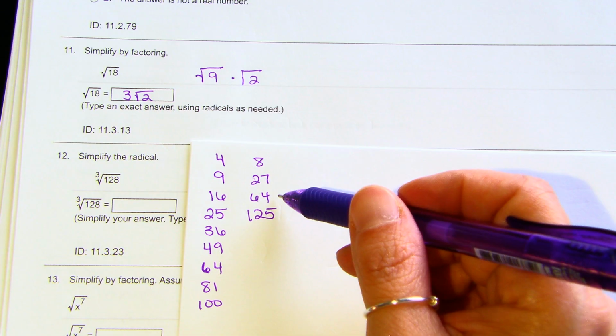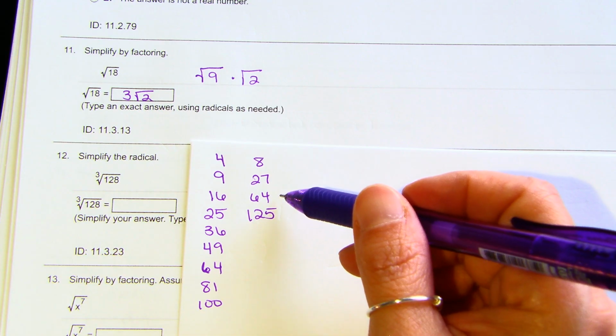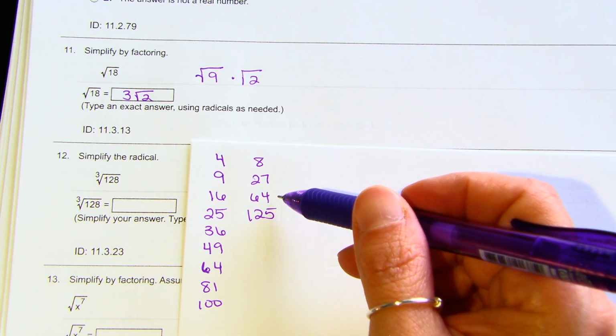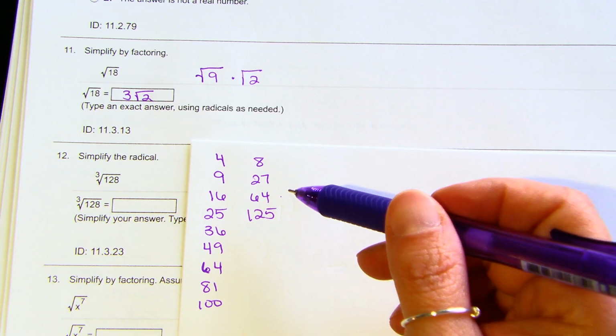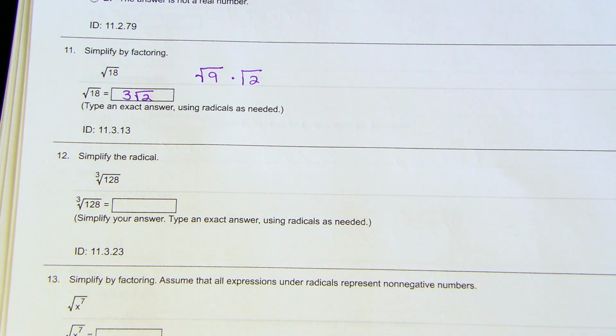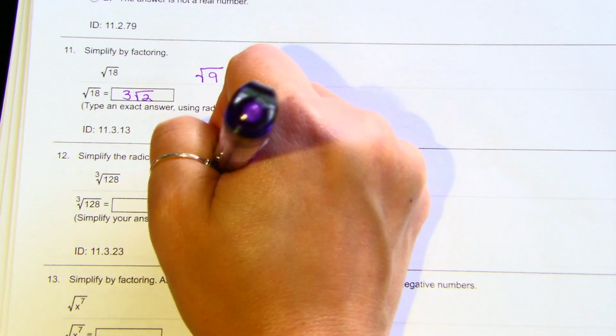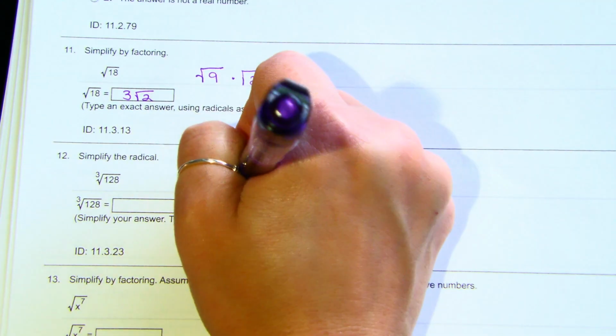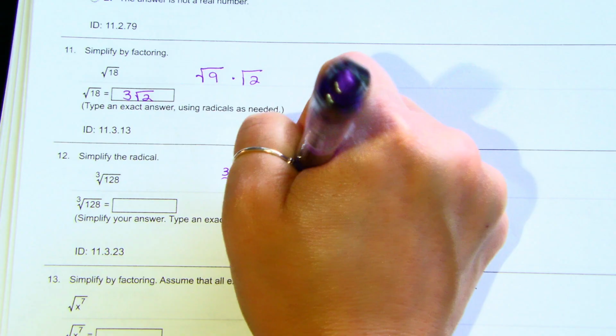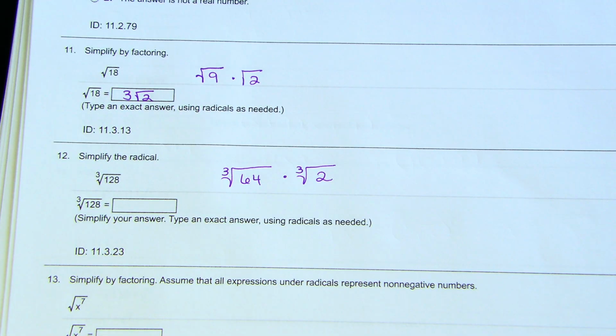So 64 is a perfect cube that is a factor of 128. So that's like saying I have the cube root of 64 times the cube root of 2. Well, the cube root of 64 is 4. So I'll end up with 4 cube root 2.